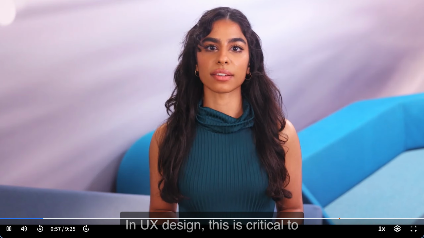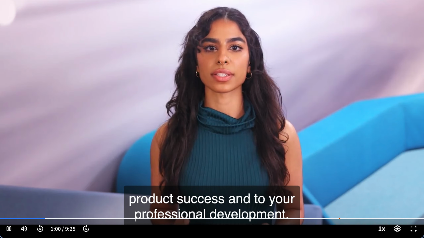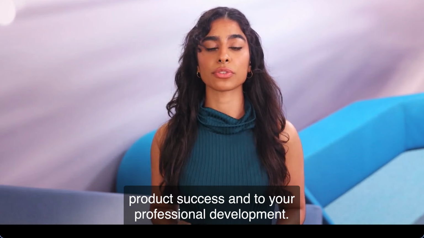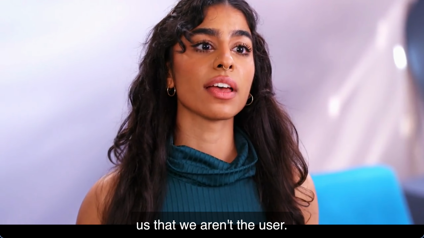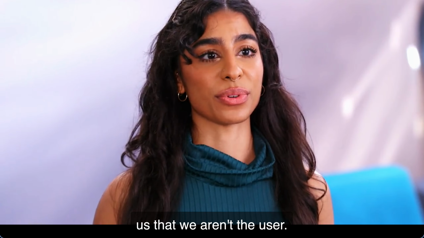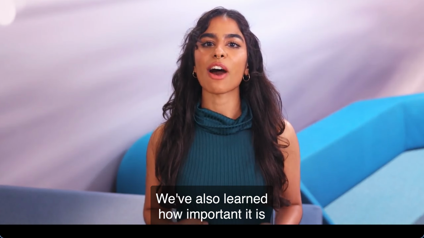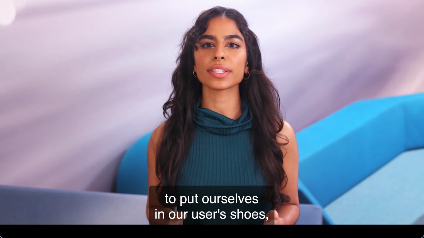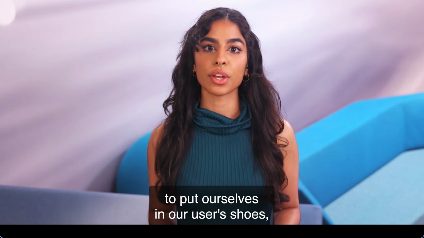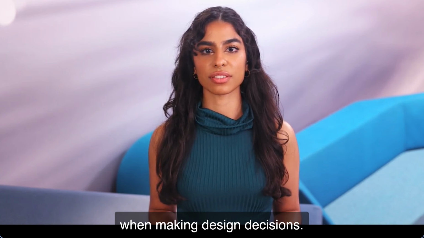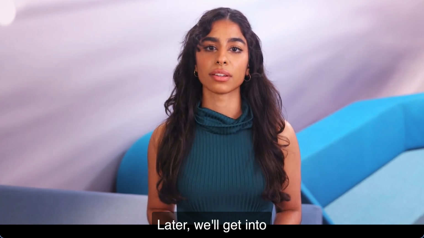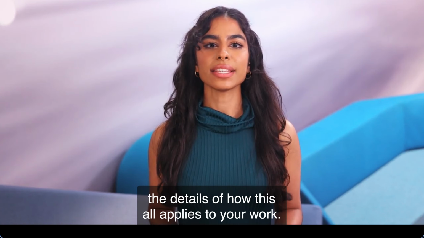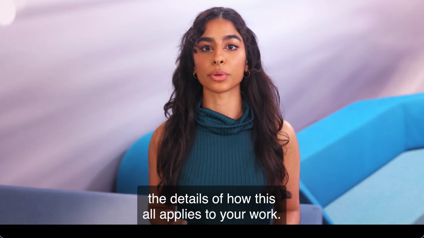In UX design, this is critical to product success and to your professional development. Everything we've learned so far has shown us that we aren't the user. We've also learned how important it is to put ourselves in our user's shoes when making design decisions. Biases can really get in the way of doing this. Later, we'll get into the details of how this all applies to your work.